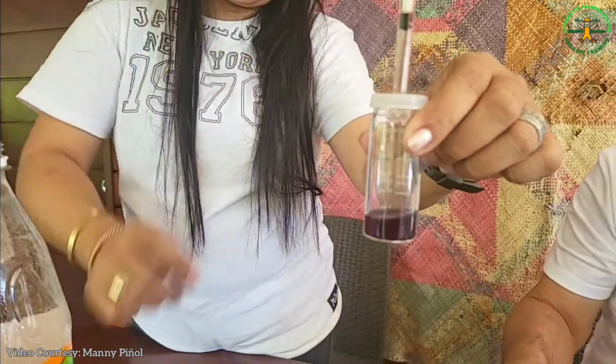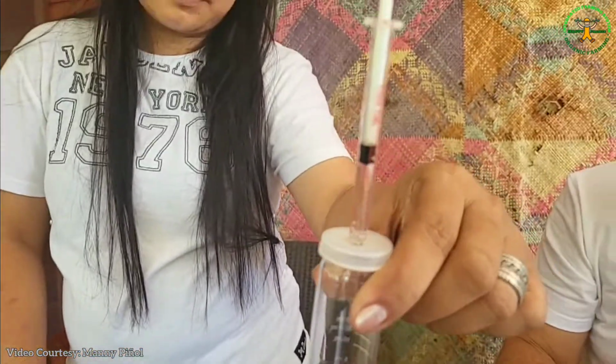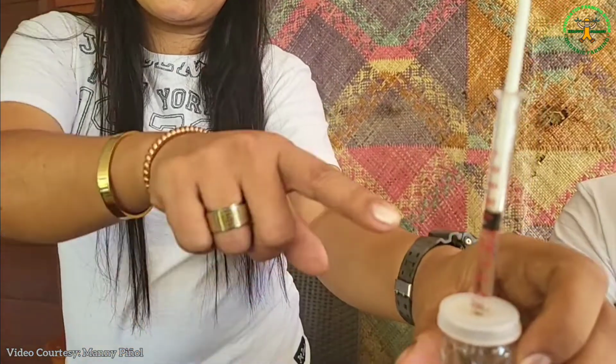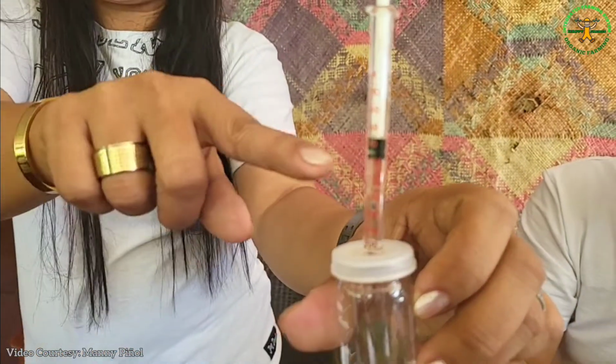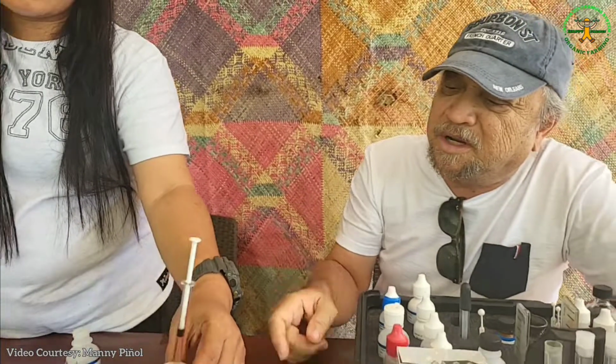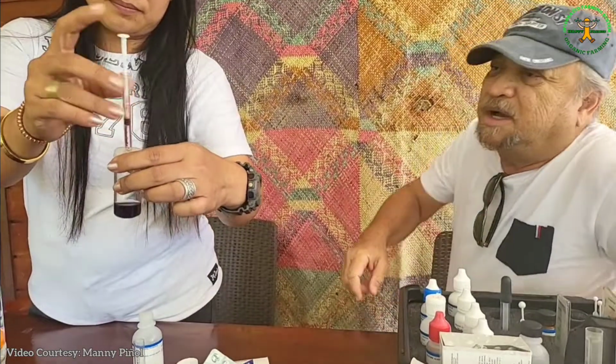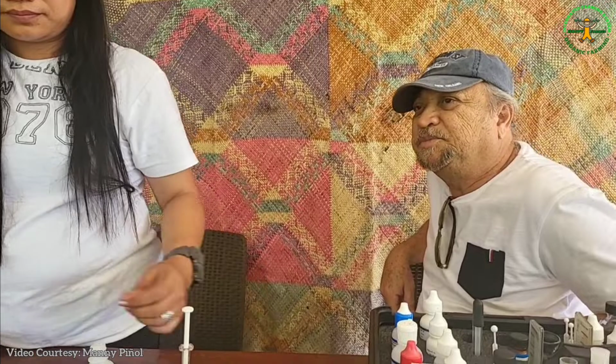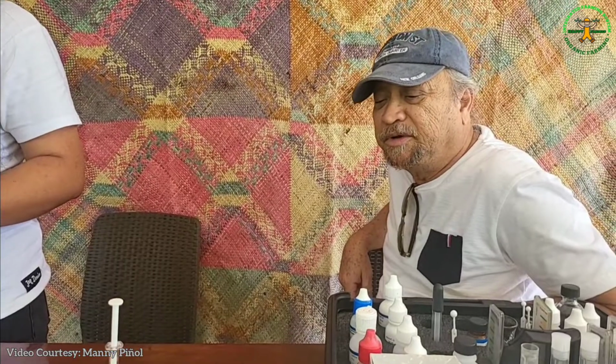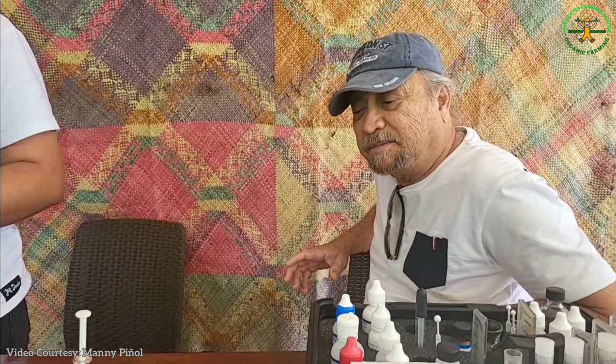Okay, it turned purple. Alright. So what does that indicate? What number is there? When you read, you read 100, between 100 to 120. Okay, what does that mean? That means you have 120 parts per million calcium carbonates in your water, which is good. Not really that great, but it's good to start with.